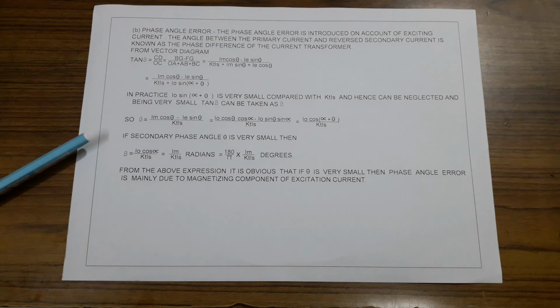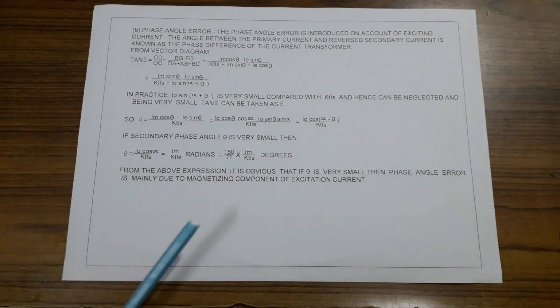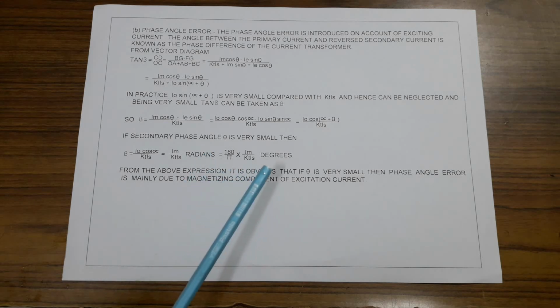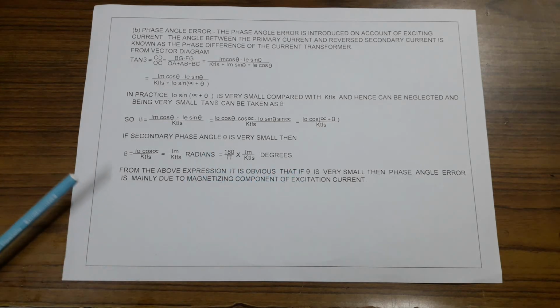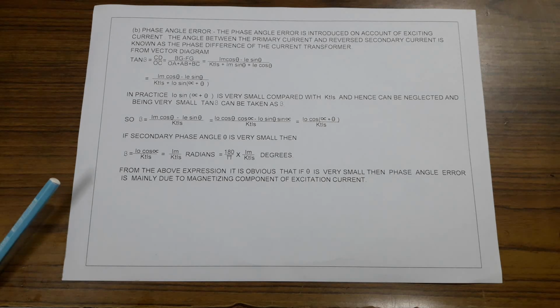If secondary phase angle theta is very small, then beta is equal to I0 cos alpha by KTIS, which is equal to Im by KTIS radians. Then it is converted to degrees by multiplying by 180 by pi. From the above expression, it is obvious that if theta is very small, then phase angle error is mainly due to the magnetizing component of excitation current.